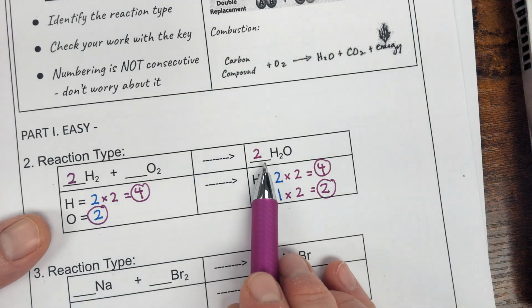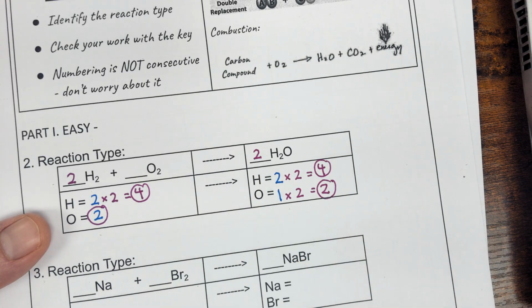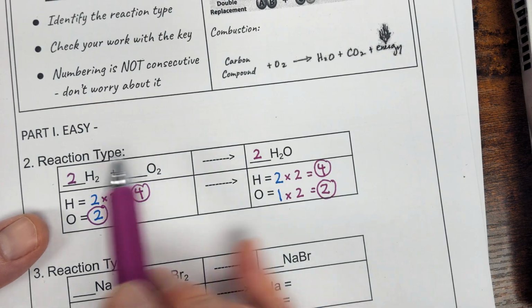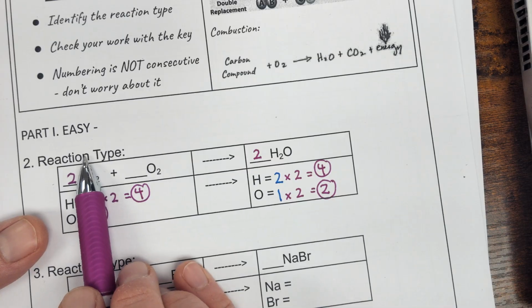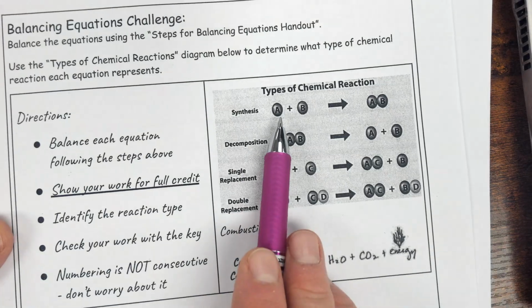All right, very important. Do not forget to put the coefficient into the equation. That is what does the multiply. You can't just multiply anything that you want. All right, reaction type. So when we're looking at reaction type, we have 5 different kinds of reactions.